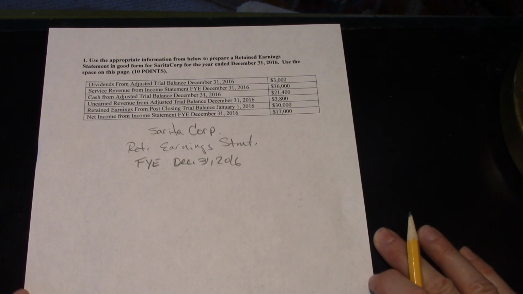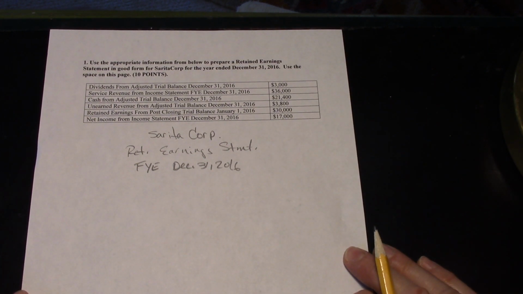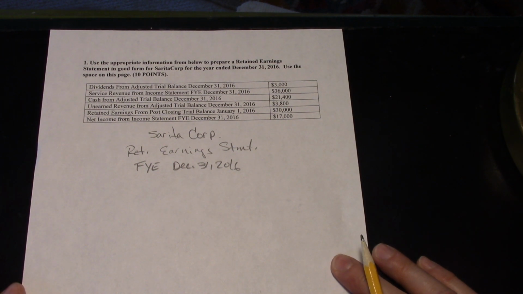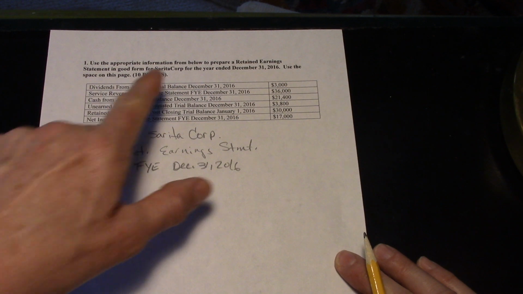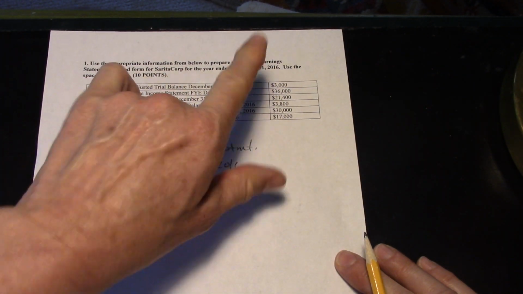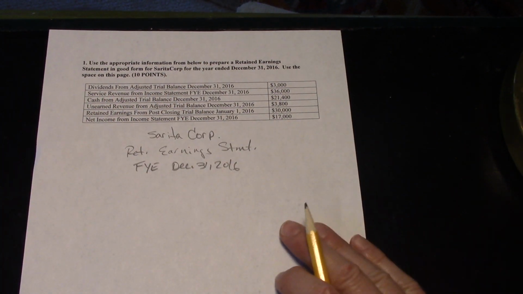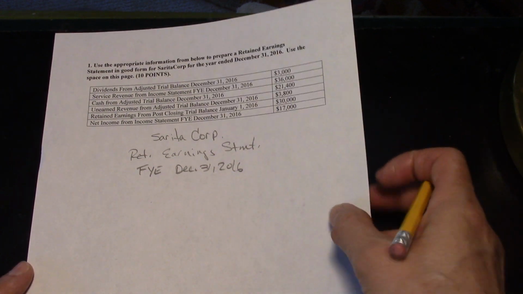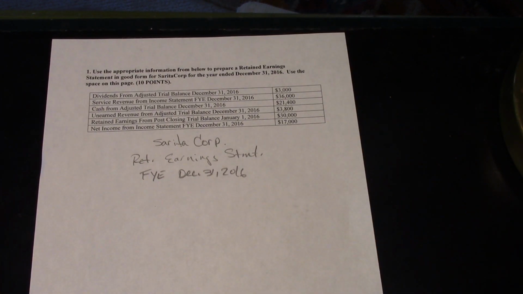We're back working the next problem on your final exam practice problems, and this particular problem is asking you to prepare a retained earnings statement. Now this is one of your guarantees. I absolutely promise that the final exam will ask you to prepare a retained earnings statement. So make sure you can do that.